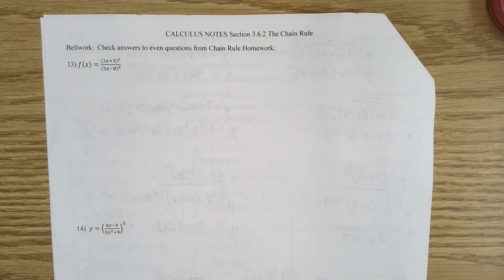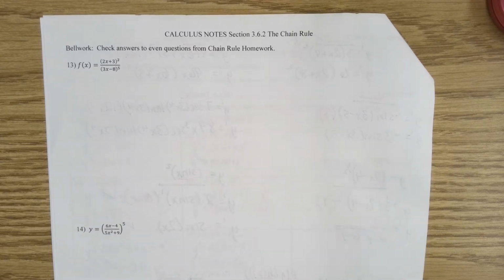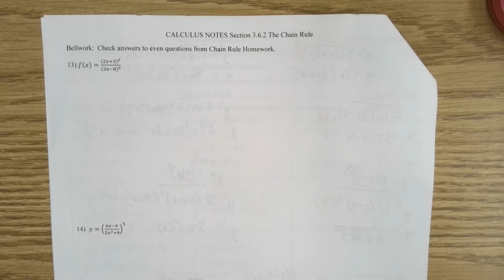This is the chain rule, and we're going to look at some more advanced problems today and some applications of the chain rule. So I'm in your notes packet. Hopefully you've already watched video 1. That is how to do the chain rule and where it comes from. And we are on page 6 of your notes packet.